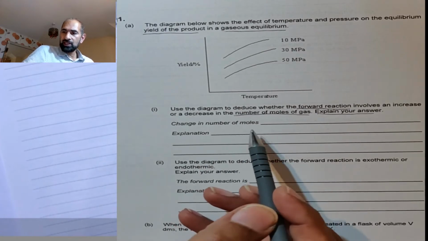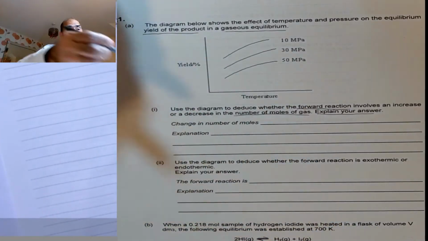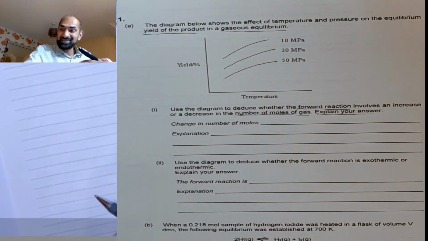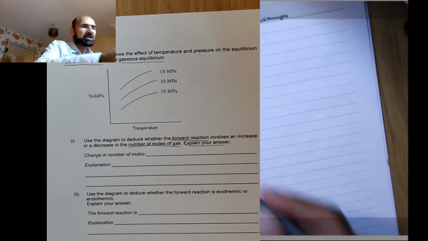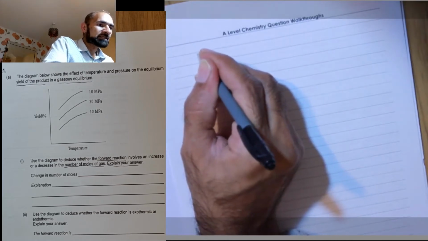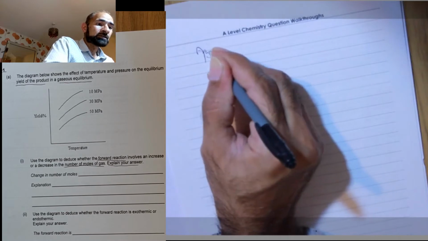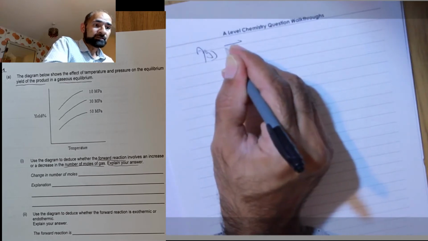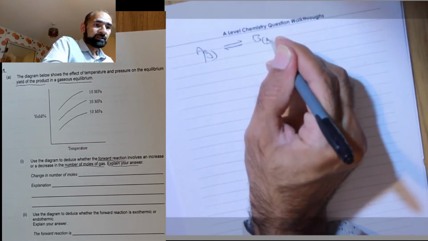Okay, change in number of moles. Now, I don't know about you, but I've said this before to you. I'm a sort of a visual person, so I like to see what's going on. And so what I'm going to do, because I know they told me it's a gaseous equilibrium, is make a general equation. Reaction equation for a gas. So all I'm going to say is, there you go, A goes to, and it's an equilibrium, so it's going to have that reversible arrow, goes to B.